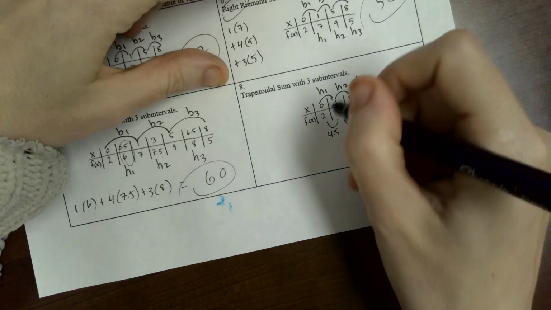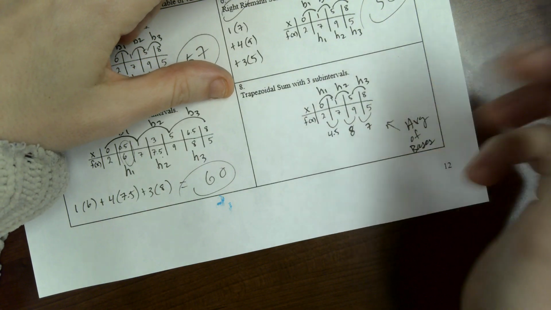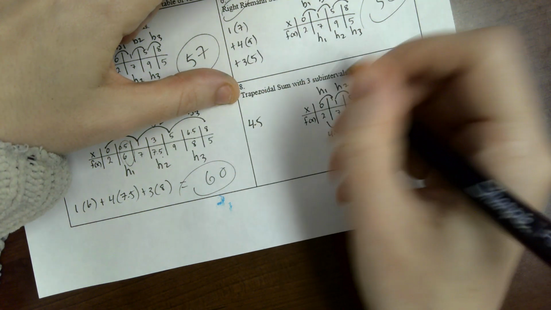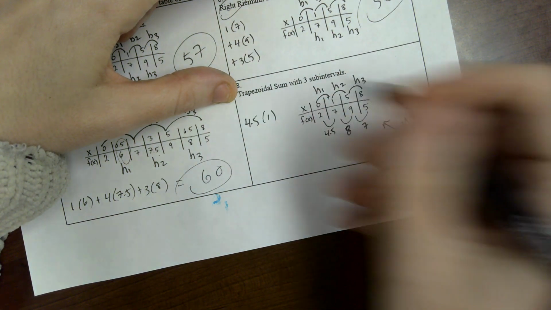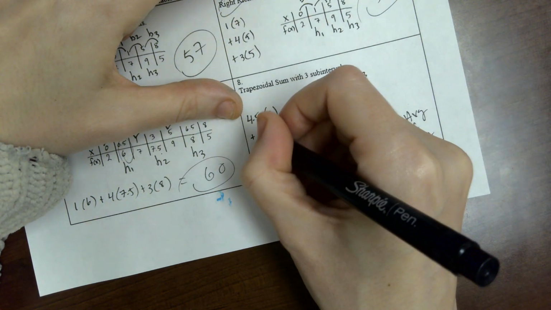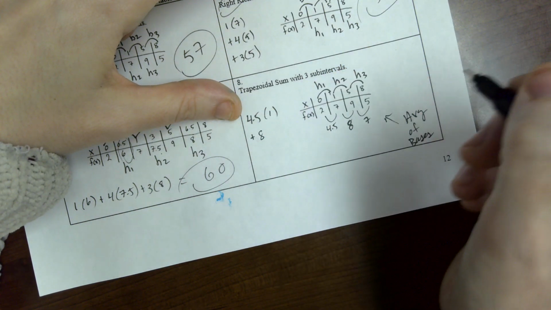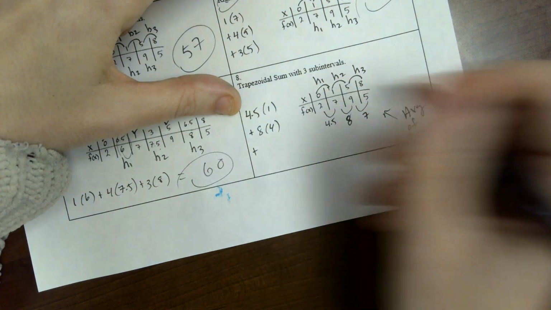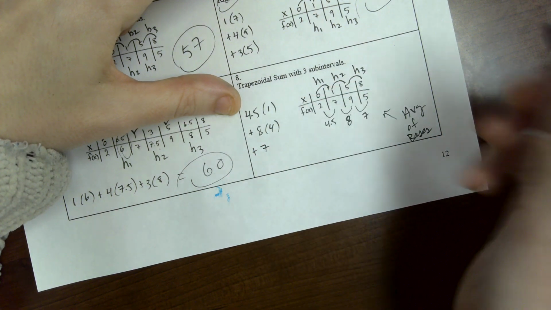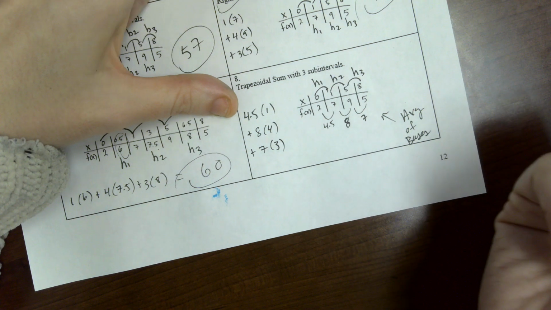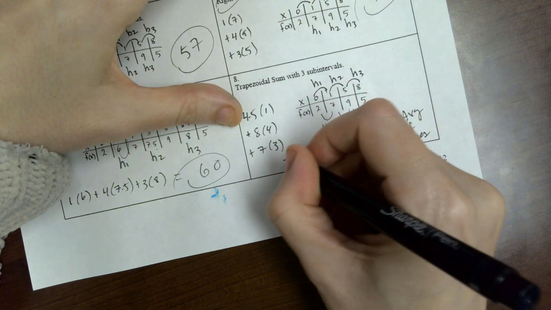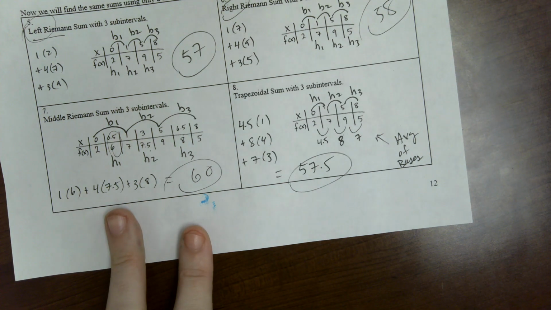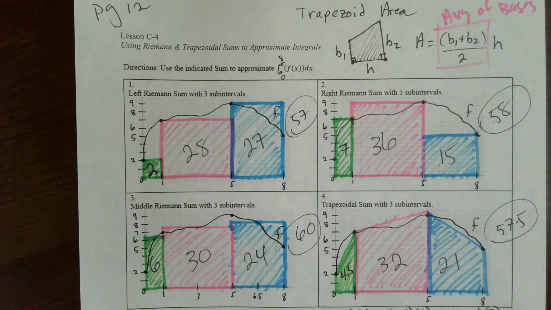So it's going to go like this. It's going to go 4.5, that's the average of the bases, times the height, which is 1, plus average of the bases, 8, height is 4, plus 7 times 3, and we get 57.5. Okay, guys, so that's how you do these sums.